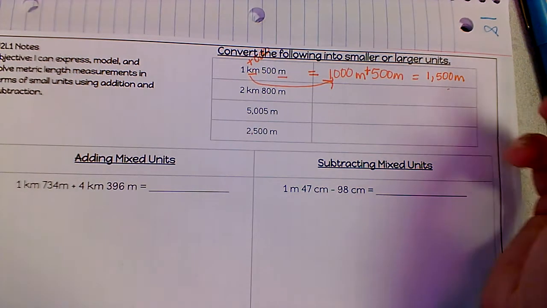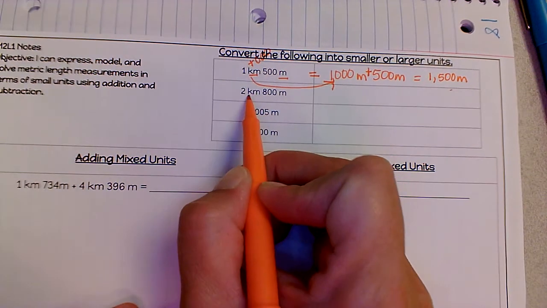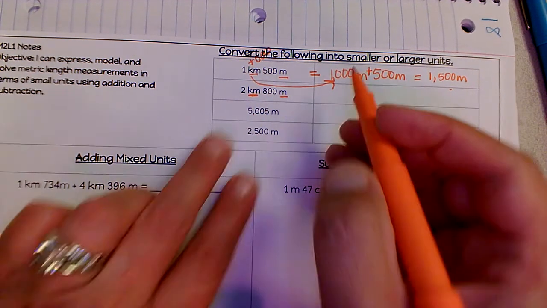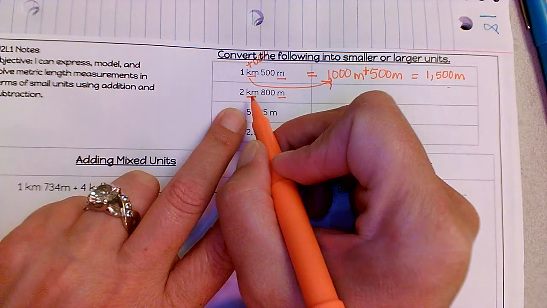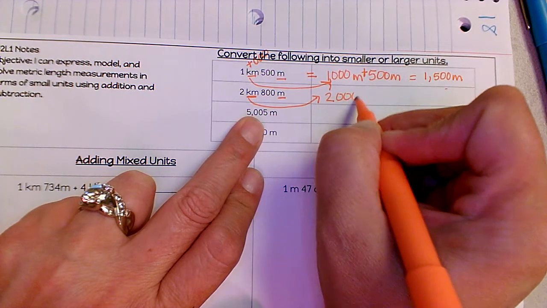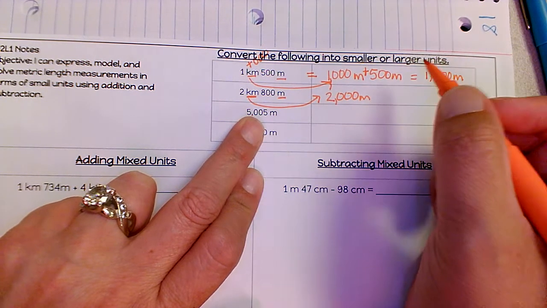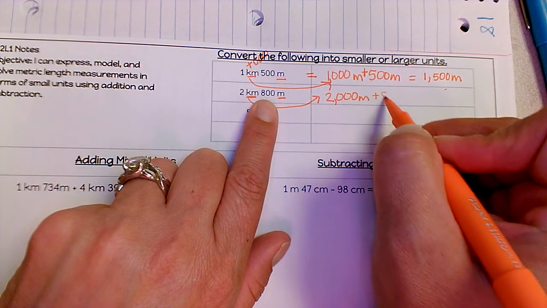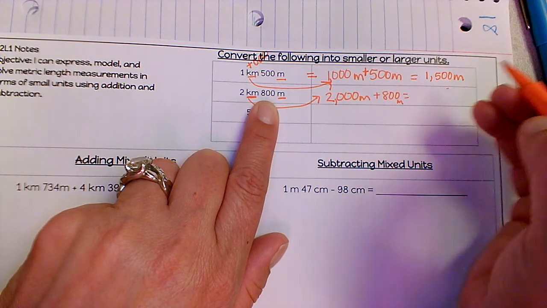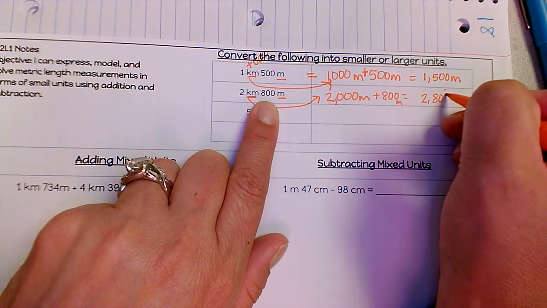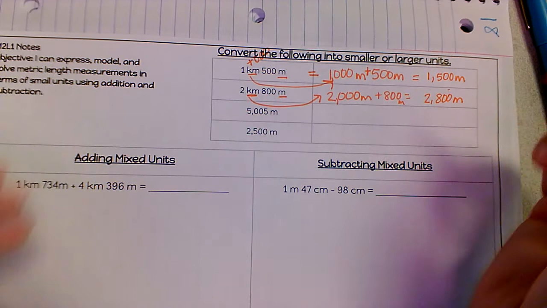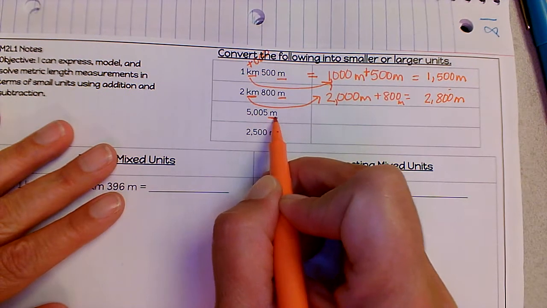Okay? So the same thing I can do down here. Look, I'm going from kilometers to meters. Well, I know 2 kilometers, I'm just going to add 3 zeros behind it. So this 2 kilometers becomes a 2 with 3 zeros behind it, meters, right? Plus I still have the 800 meters, becomes what? 2,800 meters. Good job.